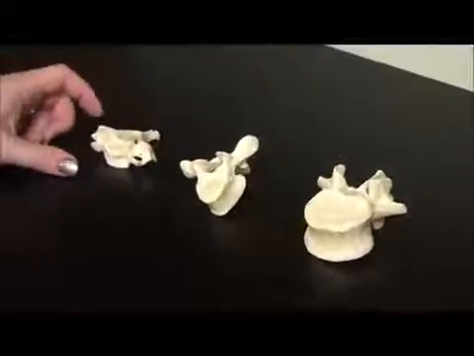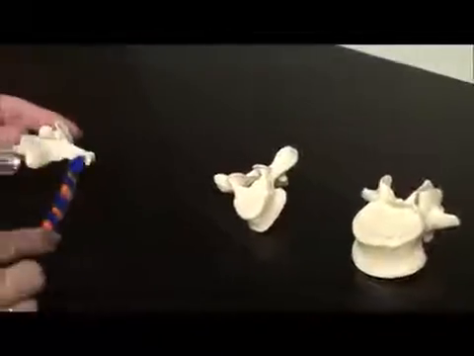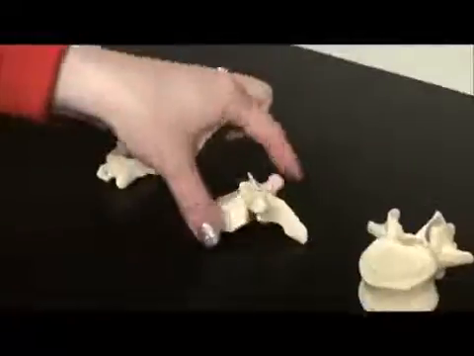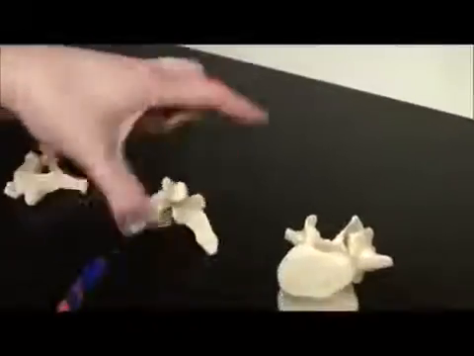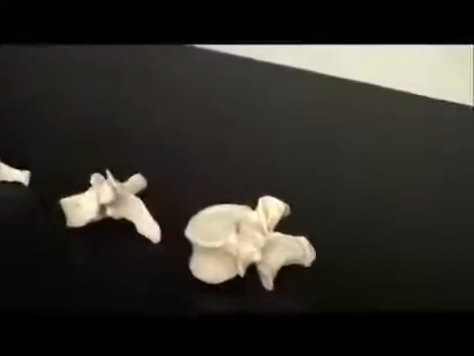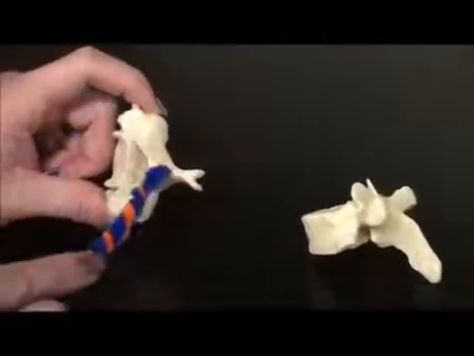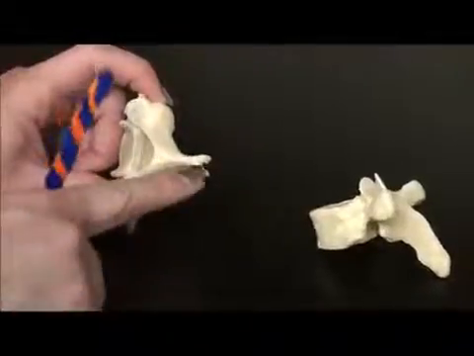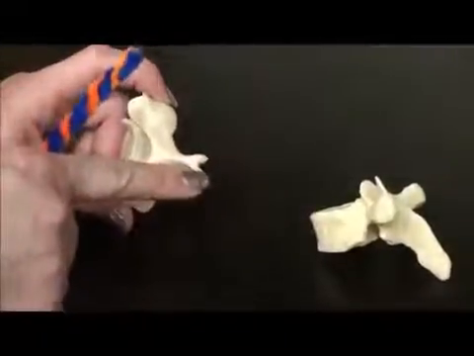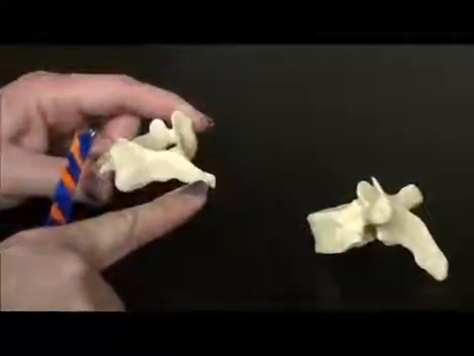Now we're going to talk about the spinous process on the back of each of the vertebrae. They're all slightly different. On the cervical vertebrae, it's short, bifid, has these 2 projections here, and it projects directly posteriorly.